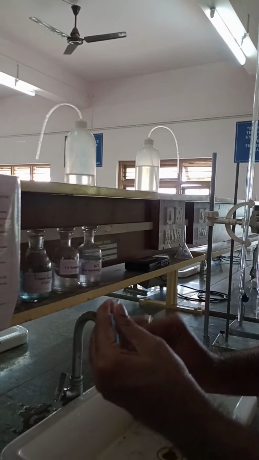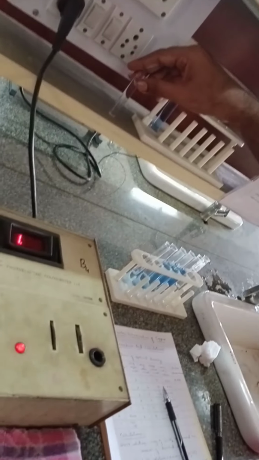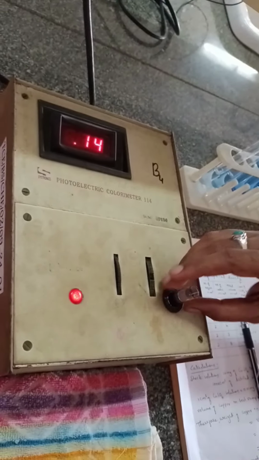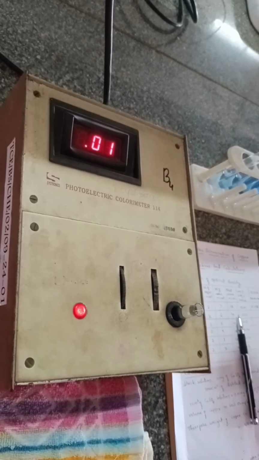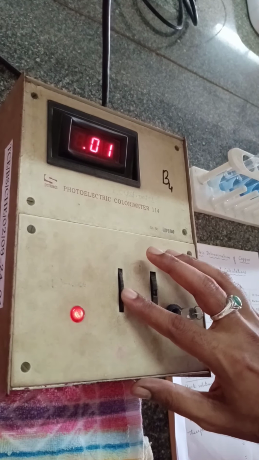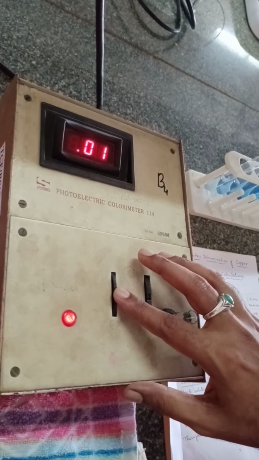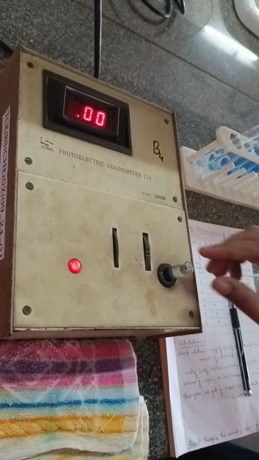So before inserting this cuvette in the colorimetry instrument, once again you have to calibrate the instrument by using the same blank solution, which is already taken in another cuvette. You can see there is a small error, which is added, that is 0.01. So now we have to calibrate it by using this knob. Okay, so it is adjusted to 0.